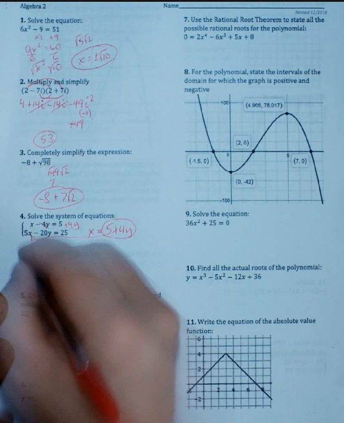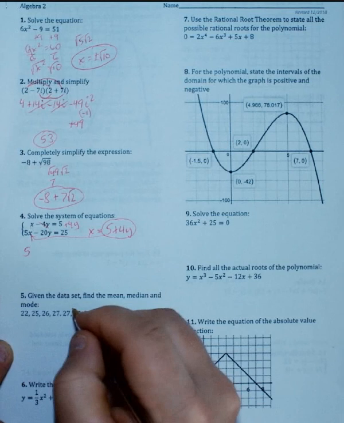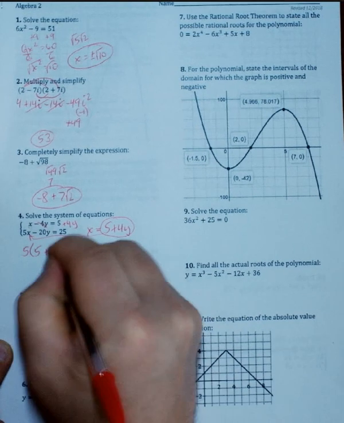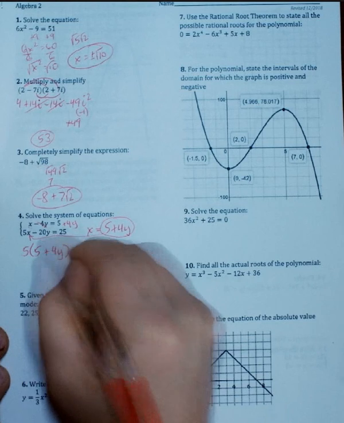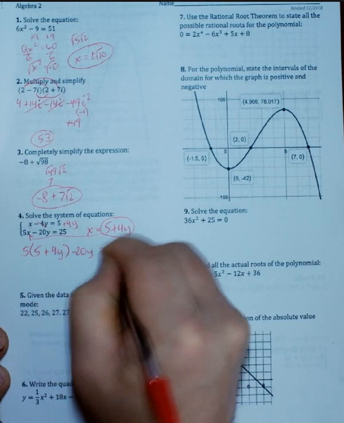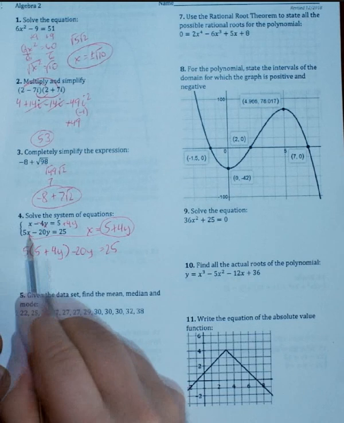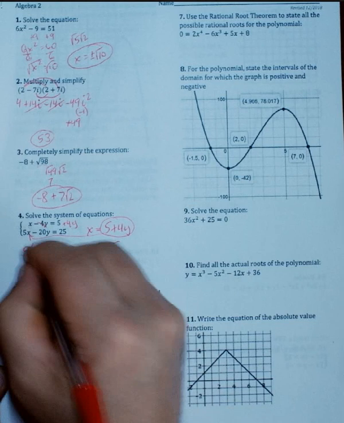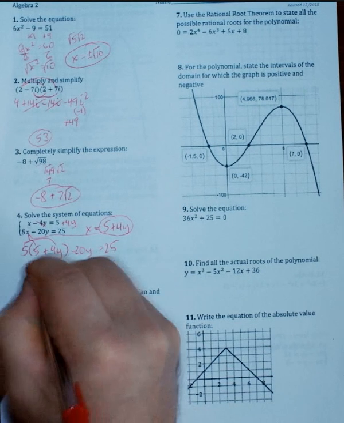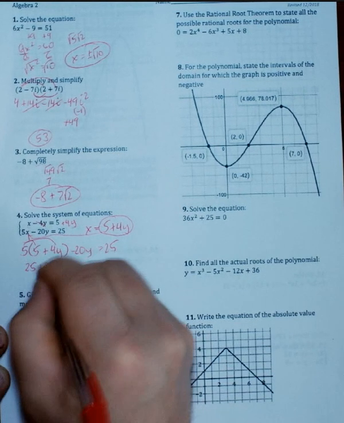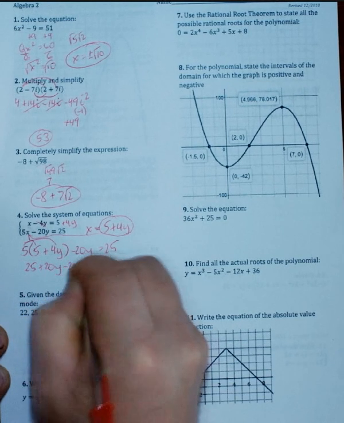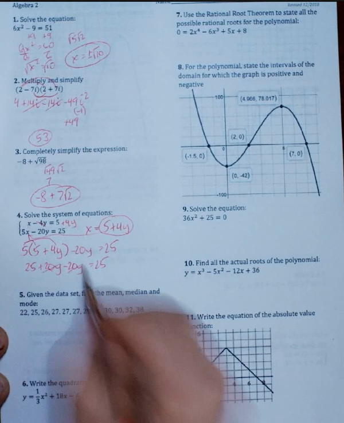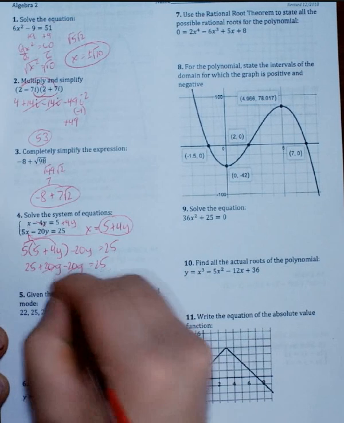So it's going to be 5 times x, but x is 5 plus 4y. And then I have minus the 20y equals 25. So my 5 times x, but I'll replace this expression in for the x. And now I'm going to simplify this. I'm going to distribute the 5, which means I'm going to have 25 plus 20y minus 20y equals 25. Well, 20y minus 20y, those cancel each other out, and I'm just left with 25 equals 25.